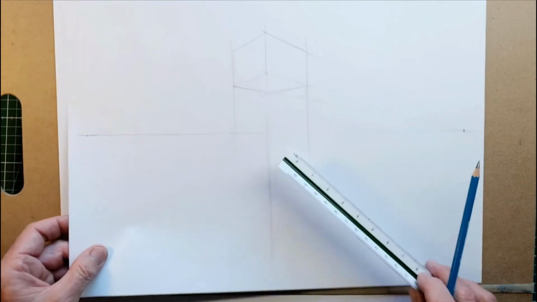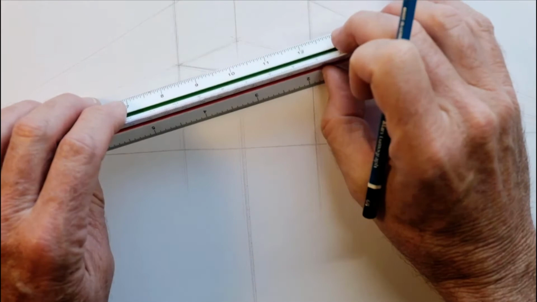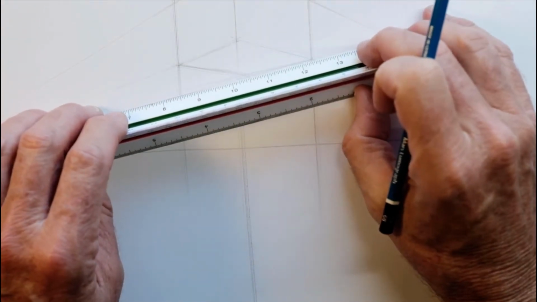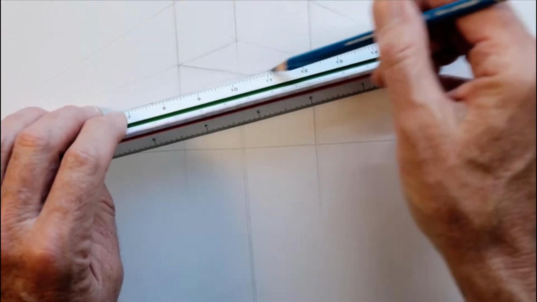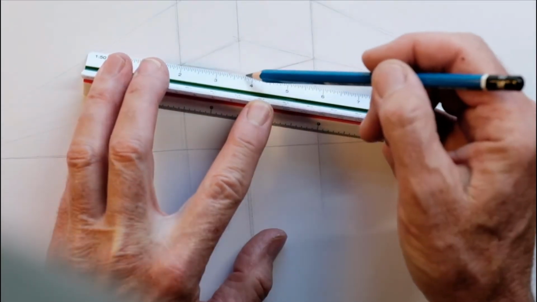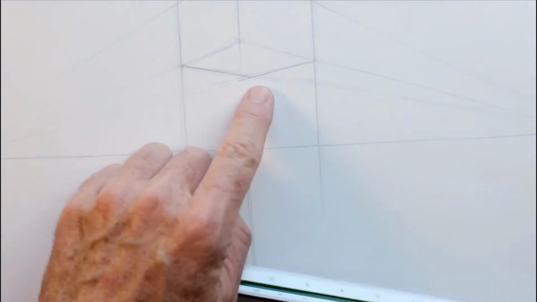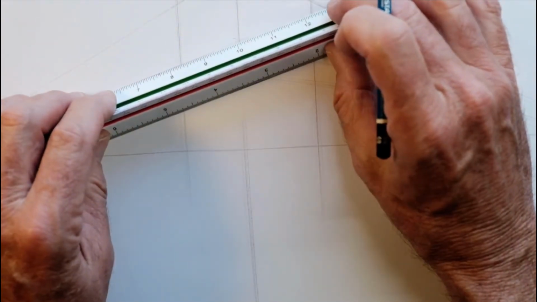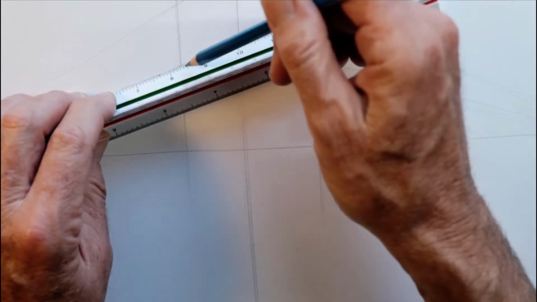So there's my first box, and it looks really good, if I do say so myself. You can see that under there, that's the most accurate line, and over here, that's the most accurate line. So don't expect your verticals all to line up.